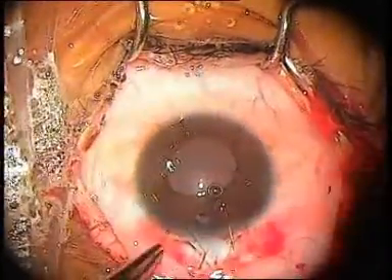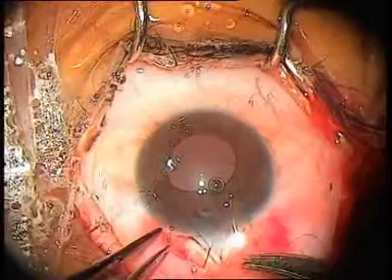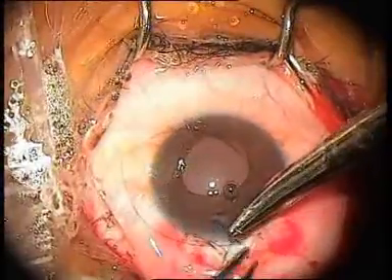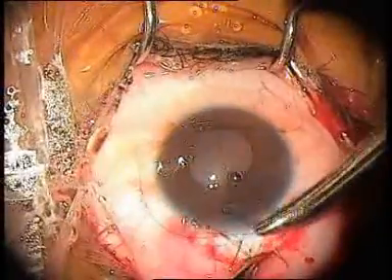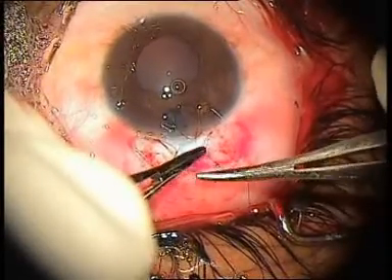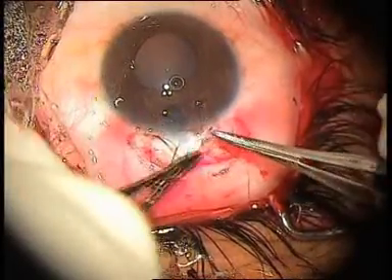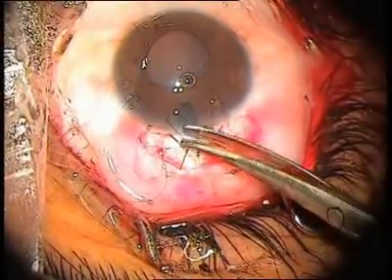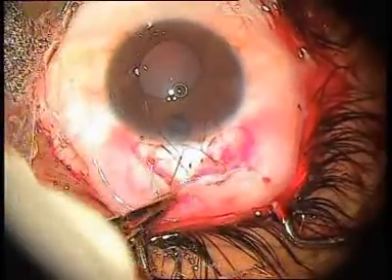Similarly, a releasable suture is placed on the other end of the flap margin. The ends of the first bite of the releasable sutures are cut 0.5 cm long.